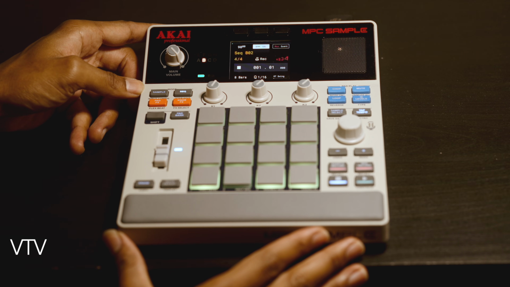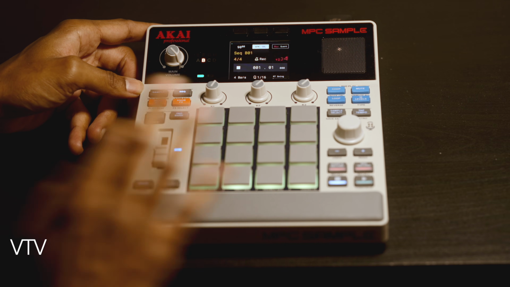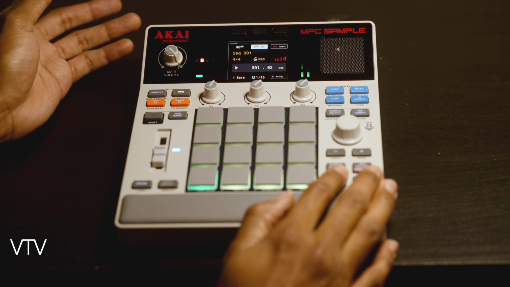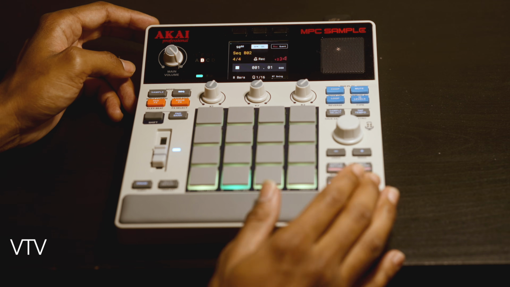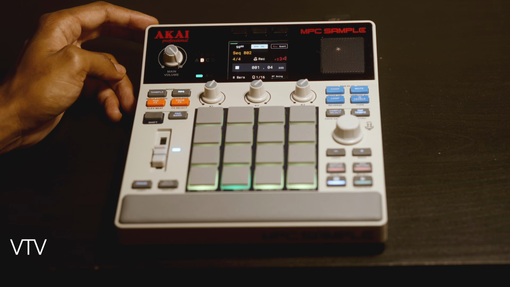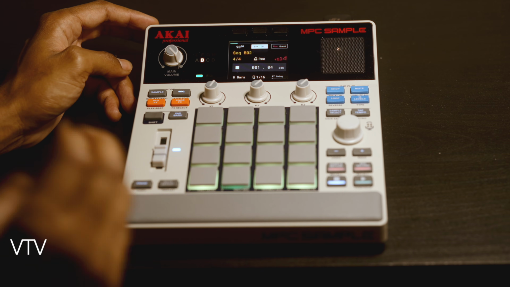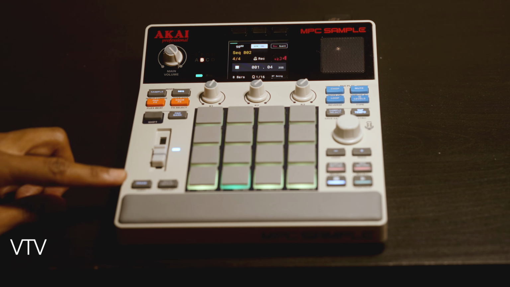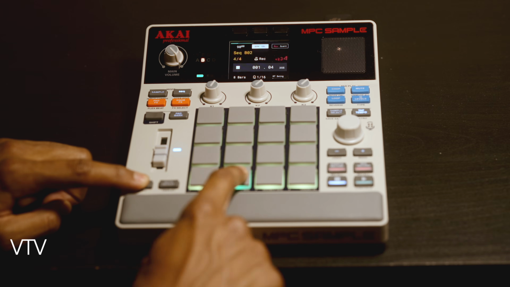And let's continue. Where we left off, if we select sequence 1, we have our work so far, right? If we go into 2, everything's all in there. Once again, I stopped the video just to show you how I deleted sequence number 2. I deleted it by holding the erase button and hitting pad 2.